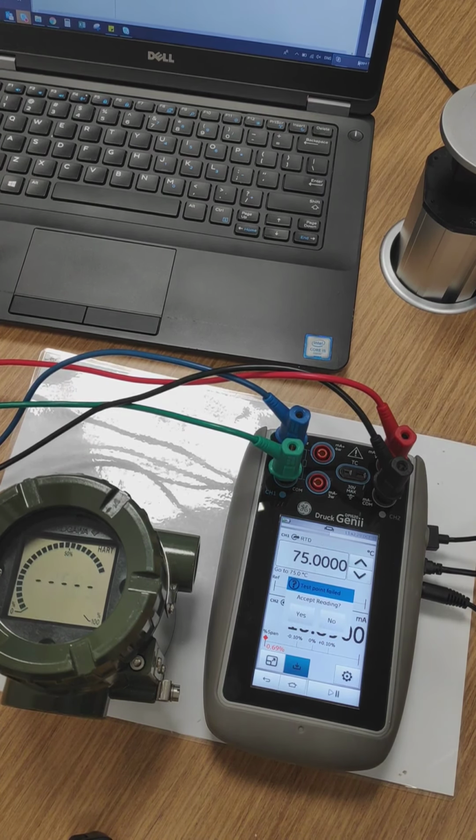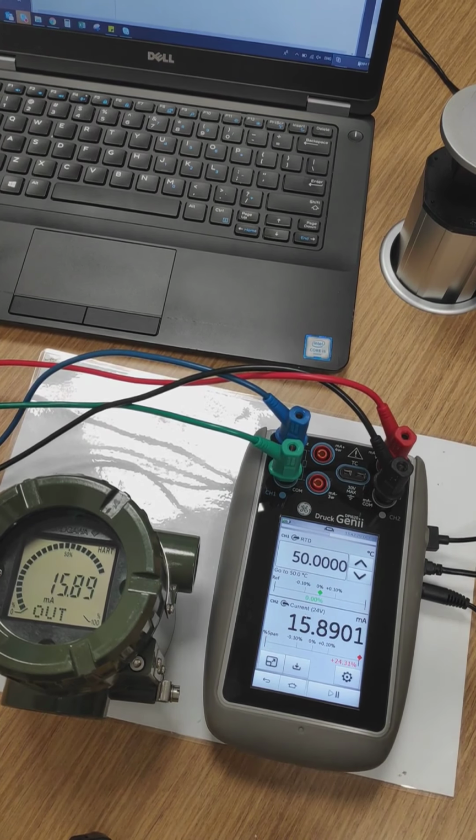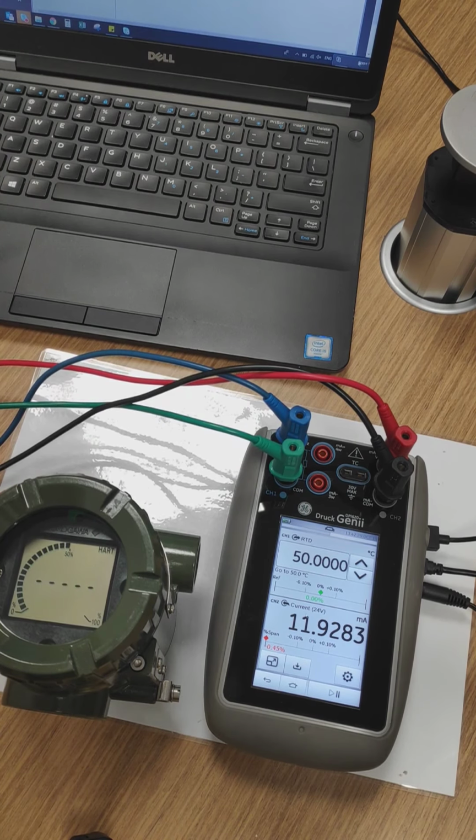Again we are getting error in negative, and this is normal because the performance requires some adjustment. This does not mean that the instrument is having bad hysteresis. As we can see, the readings are close to the upscale as we go down.